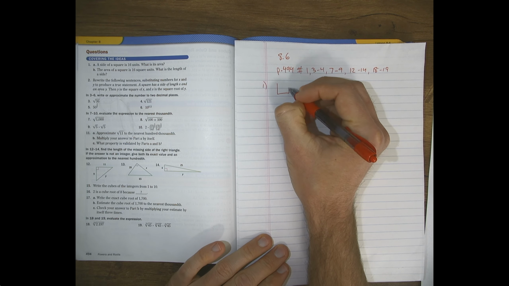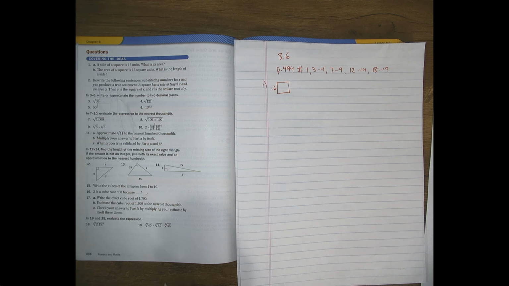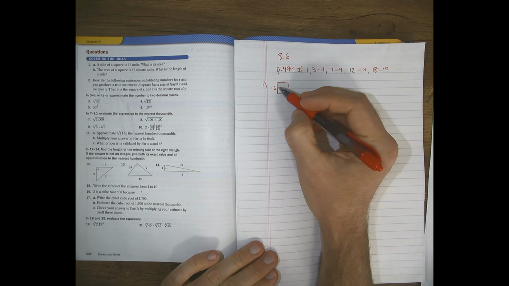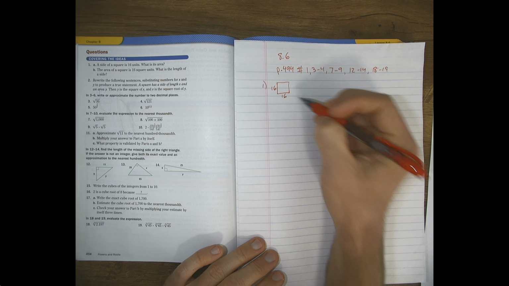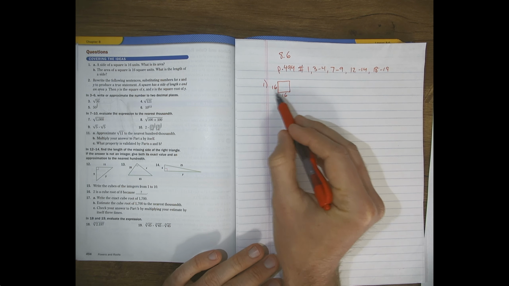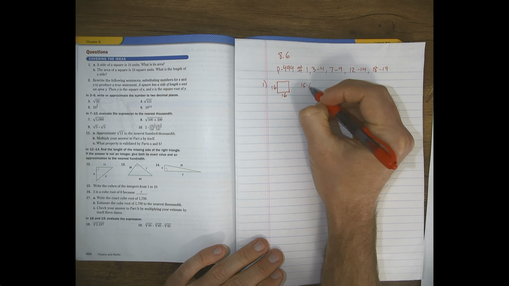So always best to just draw a quick sketch. Side of the square is 16. What's the area? The area of a square is just multiplying the side times the side. And if it's a square, all the sides are the same. So base times height, length times width, side times side. It's going to be 16 times 16.